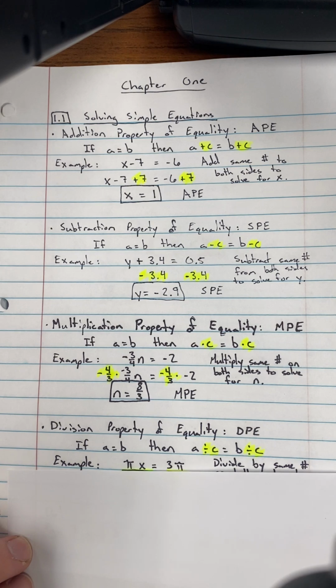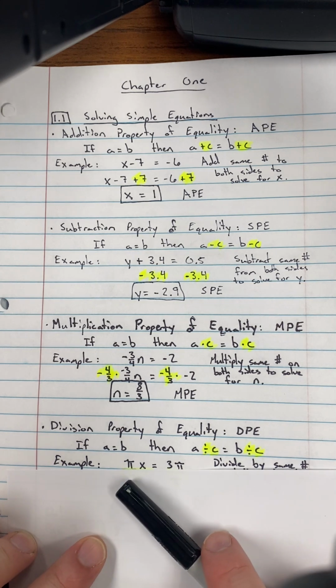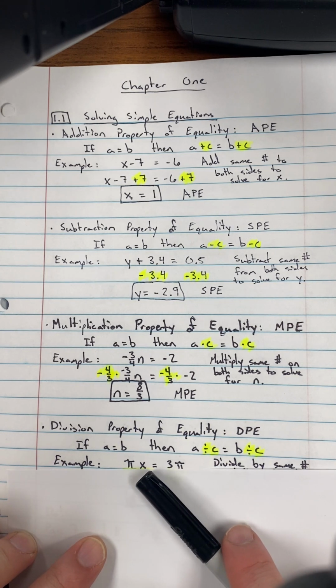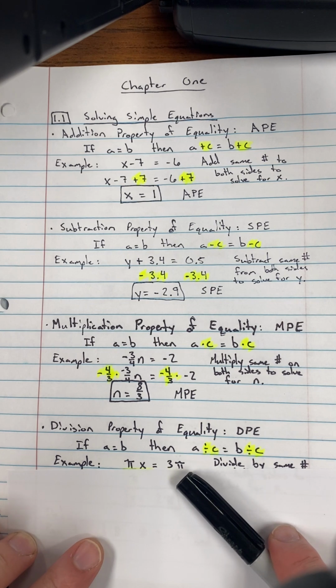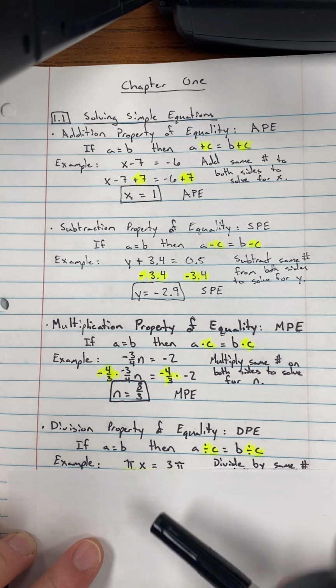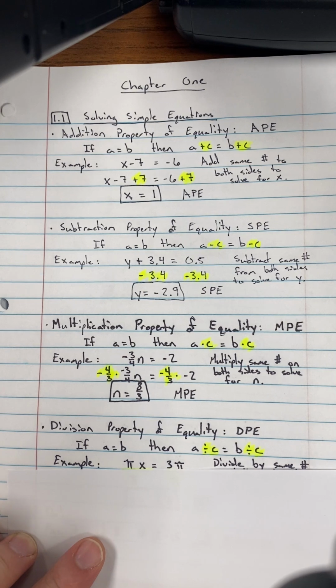Keeps it balanced. Okay, so I'm only going to show a little bit of this at first because you'll get really confused if I show you the whole thing to start out. This is what we start with. So if we have pi x equals 3 pi, here's something to keep in mind. Pi represents a number, right? Pi is a number, so we don't want to necessarily treat it like a variable where we're trying to solve for it. However, it does have some properties like a variable.